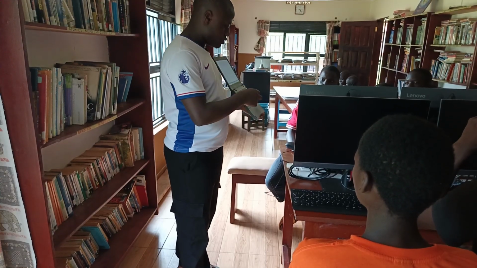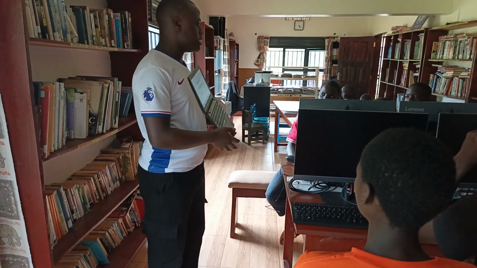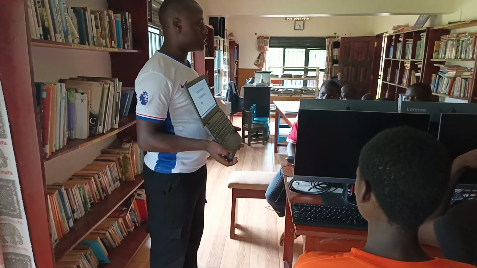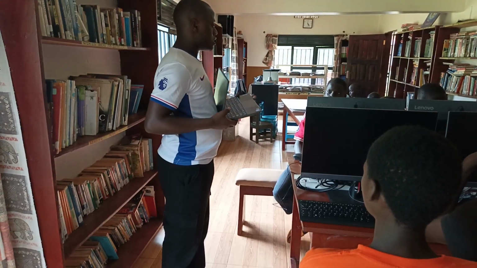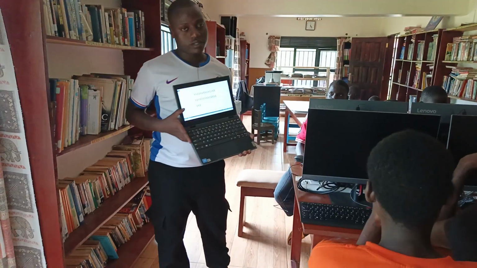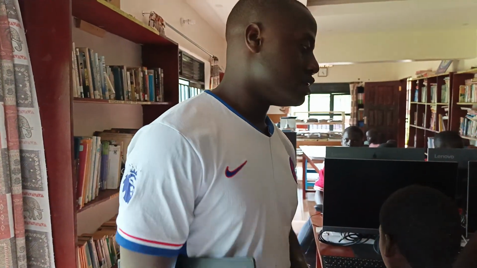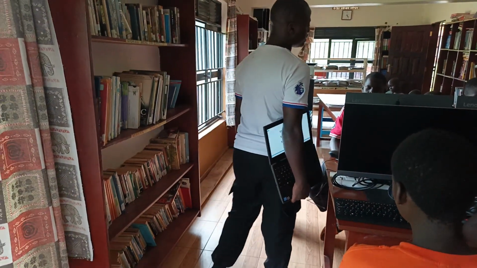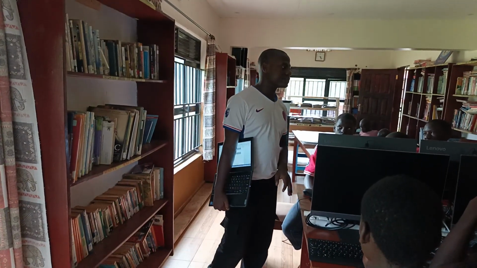Then you press Control V. Control V is pasting. So we have Control A is highlighting, Control B is bolding, Control C copying, Control V pasting.